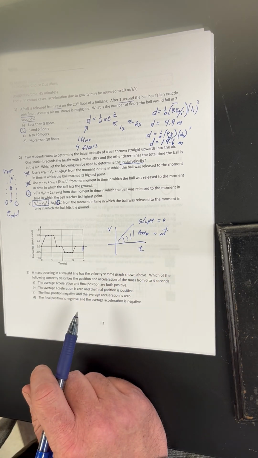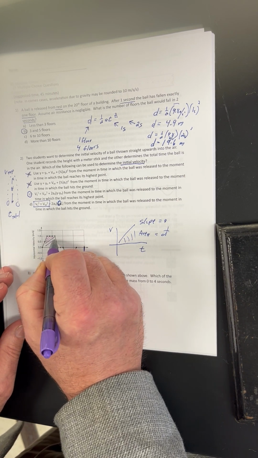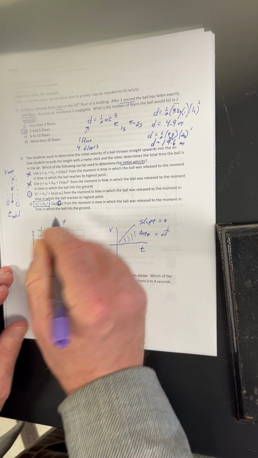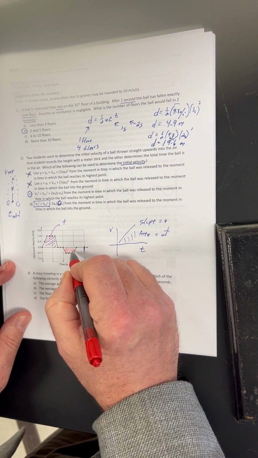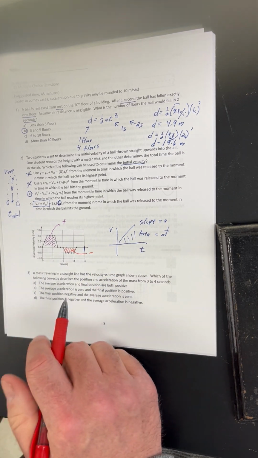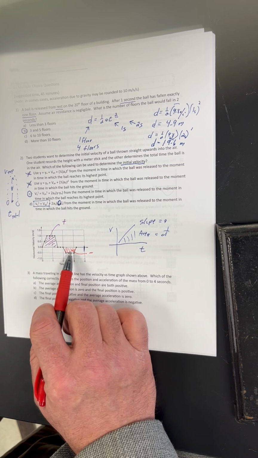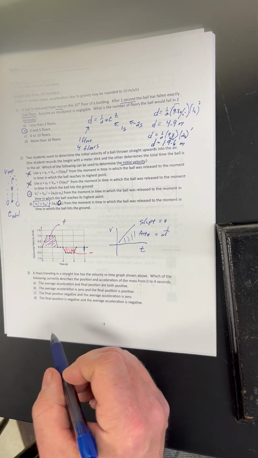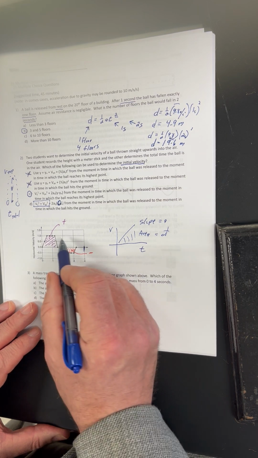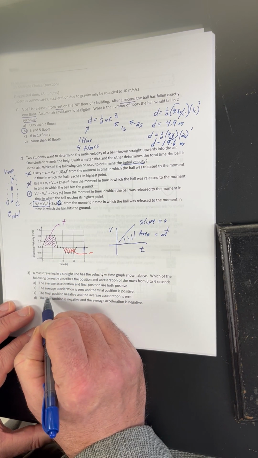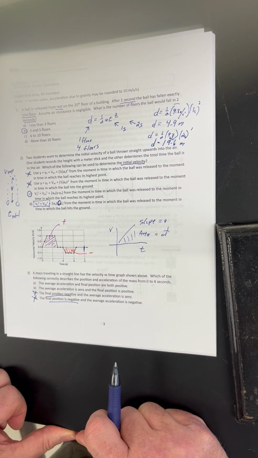Final position is going to be the area. So this shape here is going to give me a positive area. And then this shape down here is going to give me a negative area. So without doing any calculations, we can see that the positive area is greater than the negative area. So with that in mind, the final position is going to be positive. So the ones that say final position is negative, those are both out. So we're left with our choices A and B.